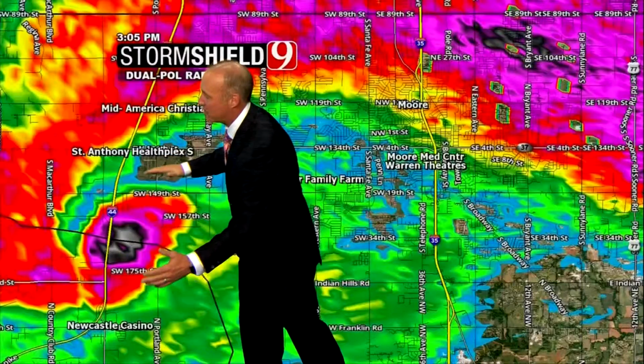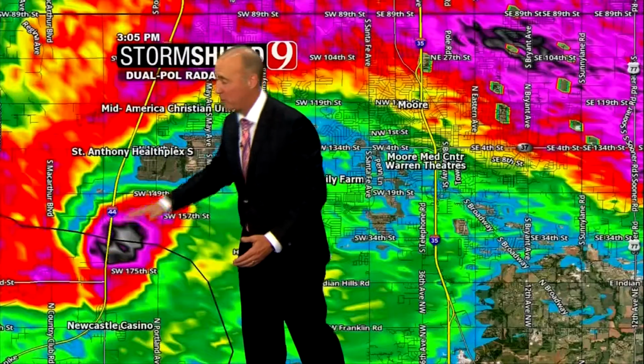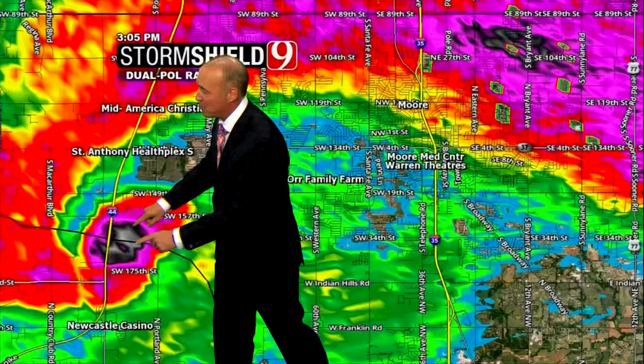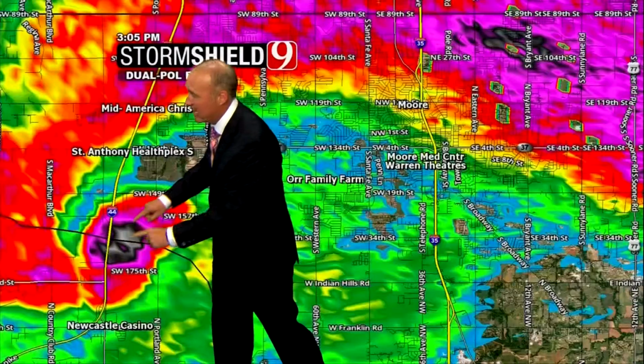What you're seeing, we call this a debris ball. This is showing you the rain, the hail. Storm Shield 9 is picking that up. Also showing you, though, debris that is being lofted or thrown in the air, whether it's neighborhoods or businesses. The radar is showing you exactly how large that debris ball is. And at this point, it was over 2 miles wide. The debris ball was. The tornado at this point was an EF5. And again, it was about 1 mile wide. So just an incredible presentation there from Storm Shield 9.